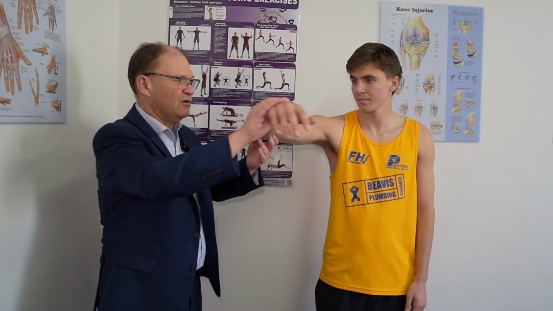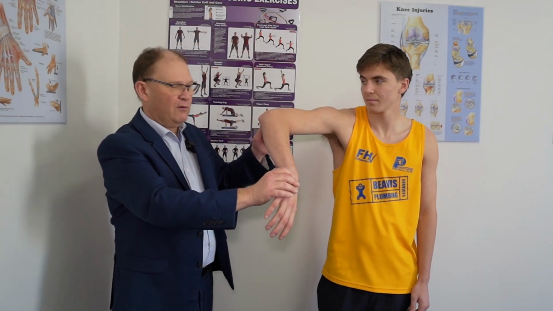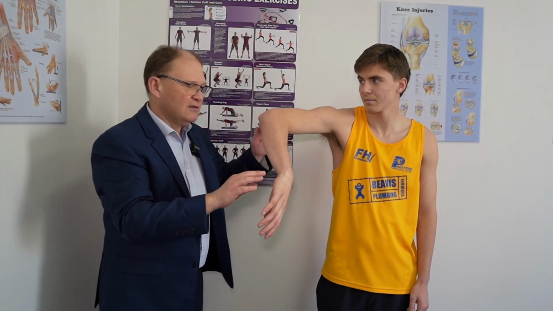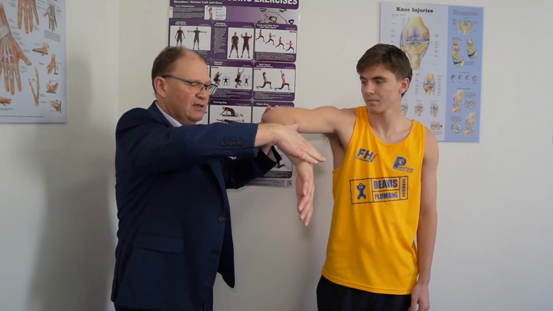Okay. To test teres minor, probably the best way is to bring the arm up into this position and roll it in, and it's called Hornblower's sign. So the arm abducted, internally rotated, and push up against me here, and it's actually power of external rotation in that abducted position. And that's called Hornblower's sign for testing power of teres minor.